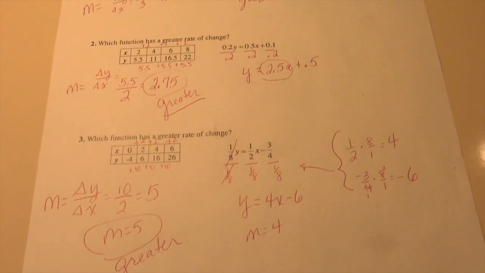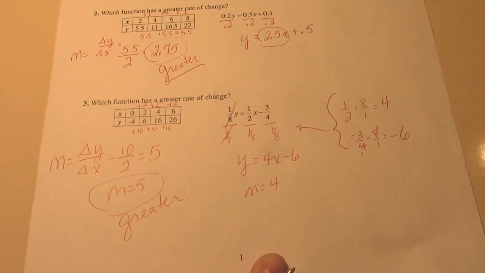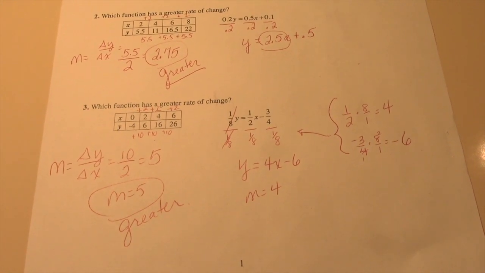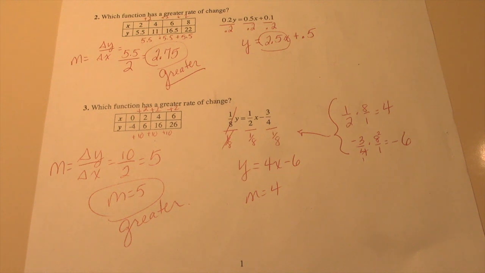Okay, to the bottom. And there they go. Marley is the loudmouth.